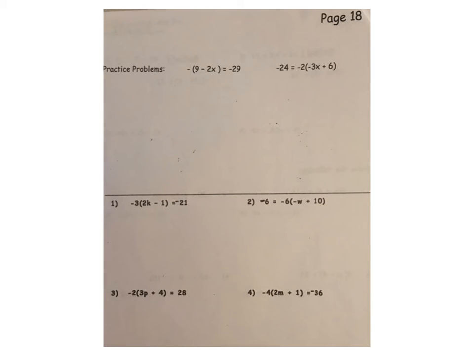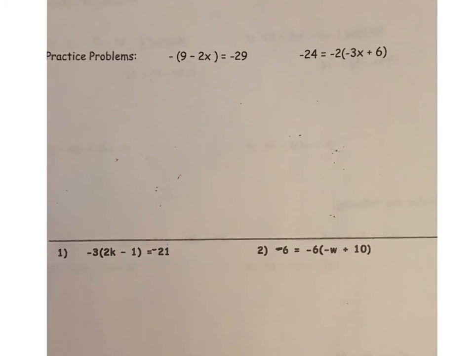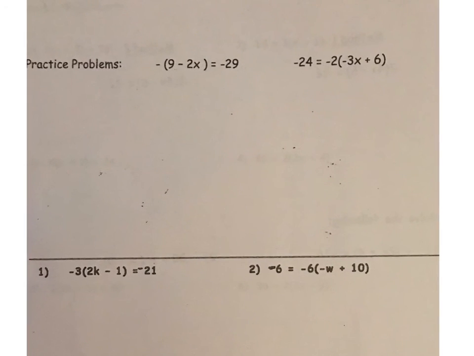Welcome to page 18 of Accel Pkt number 3. We're going to solve some equations today, and you have some options when it comes to the distributive property. Let's take a closer look at our two practice problems.